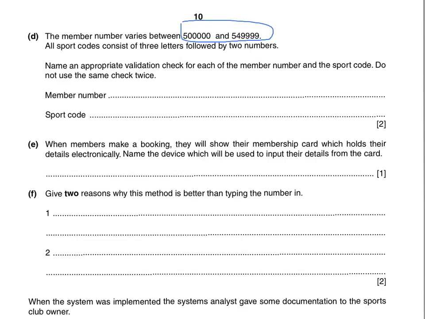So you're saying that the length is only between 500000 and 549999. A length check can also be set up to allow characters to be entered within a certain range, and that's what this is. So I would say my strongest answer would be length check.